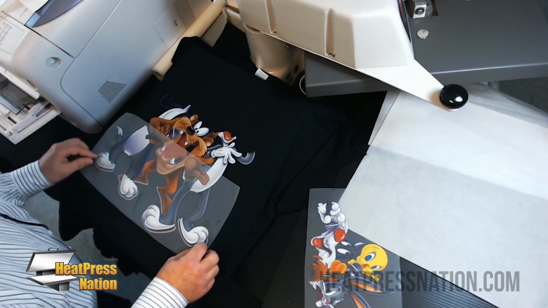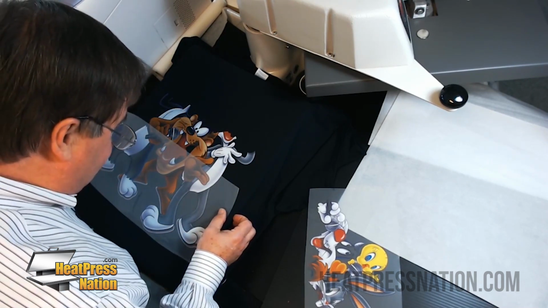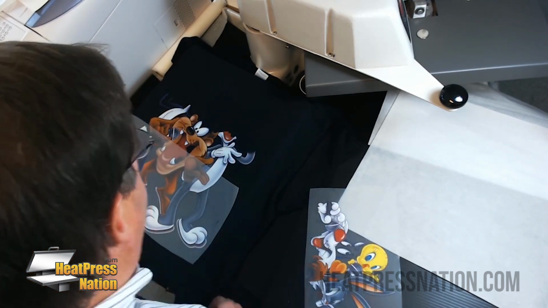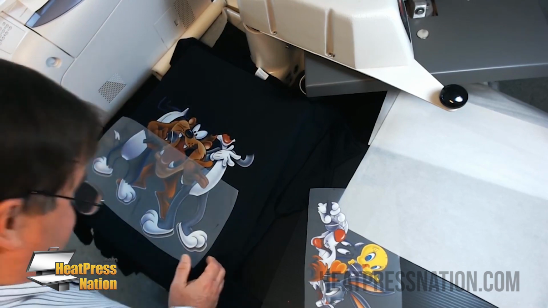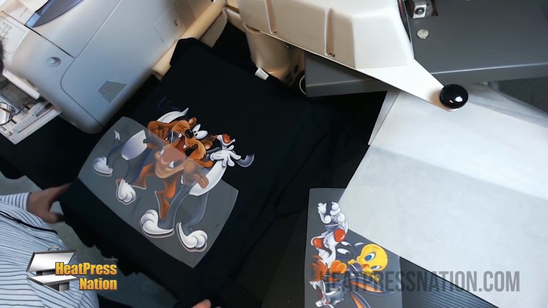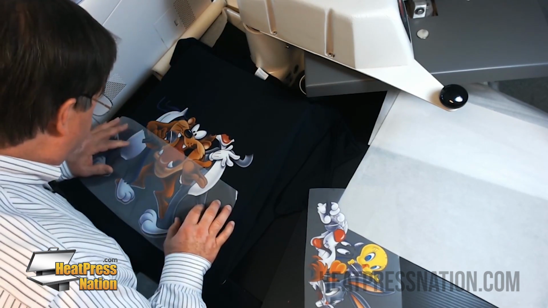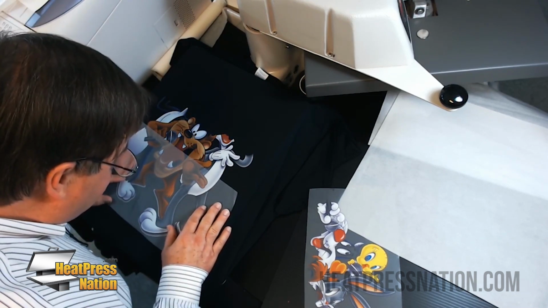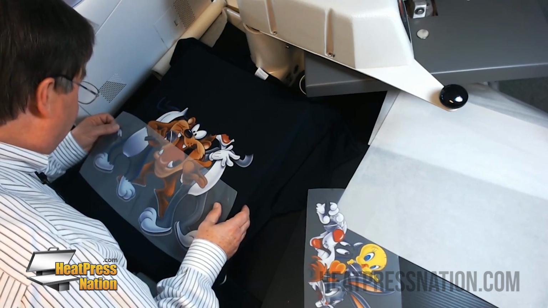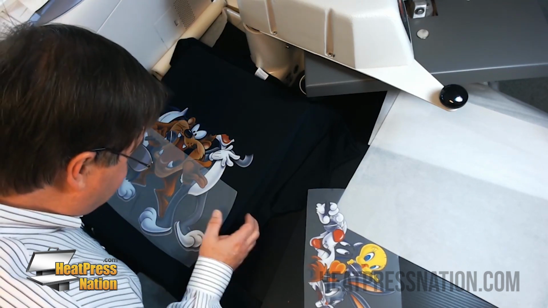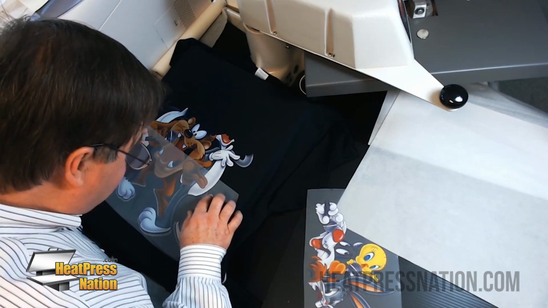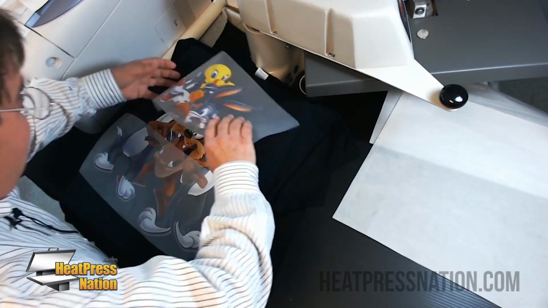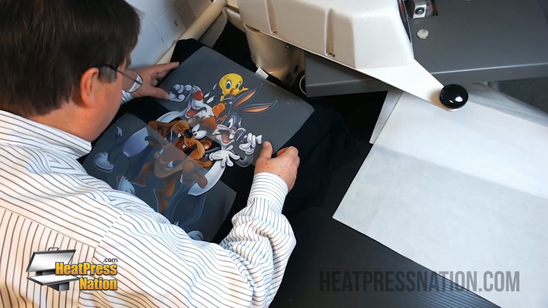This part of the design is right to the edge of what my heat press can do, literally. All right, and then the top piece.